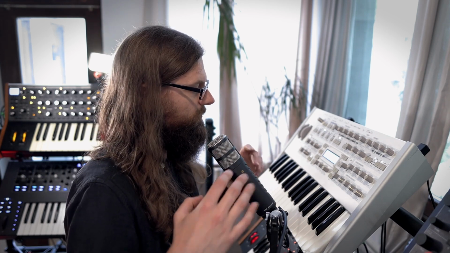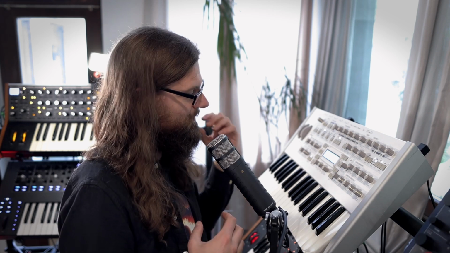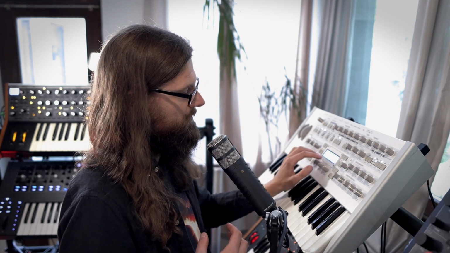So the more the LFO moves through the wavetable, the more overtones I get. And if I want to have it like with a darker tone, I need to set the LFO in the mod matrix to a lower value.